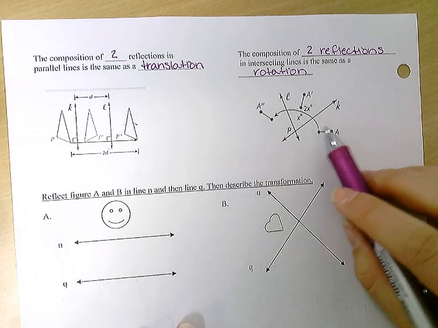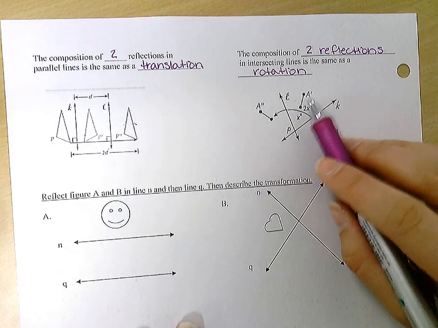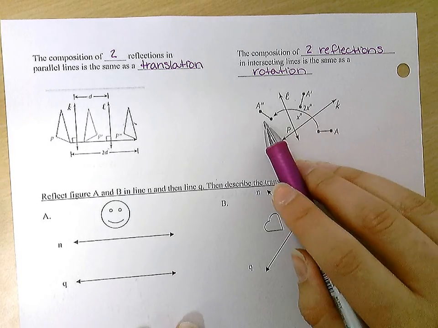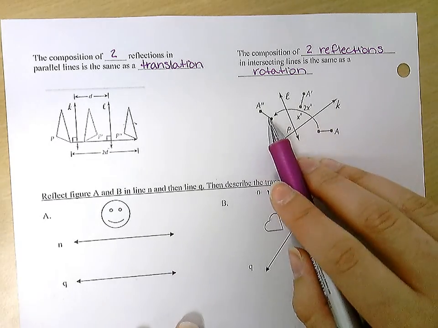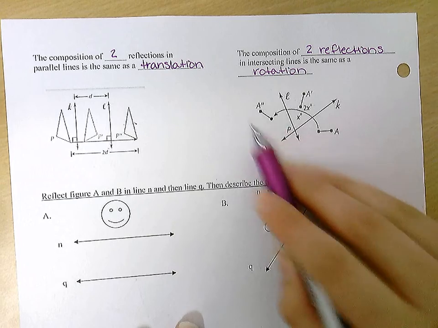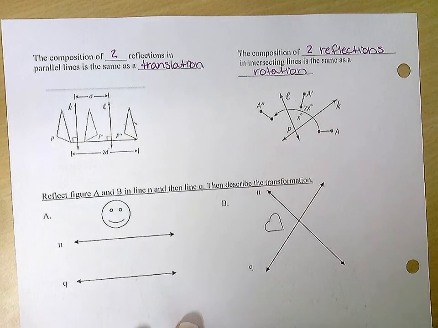So here, starting at my pre-image, if I reflect that over line K to get A prime, and then reflect A prime over line L, I get A double prime here. And if I look at A to A double prime, it looks like it rotated to that image.